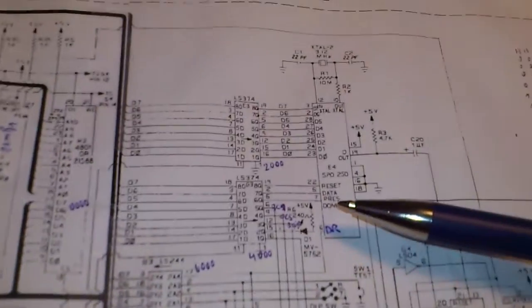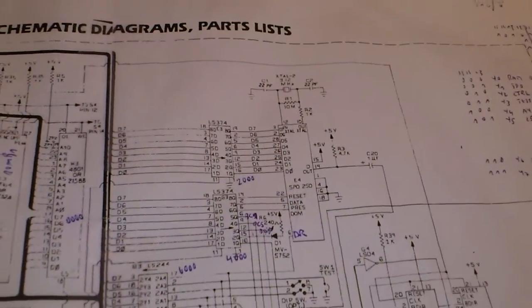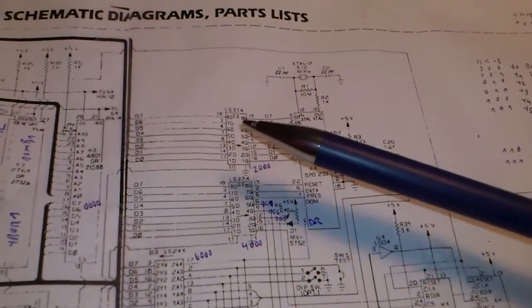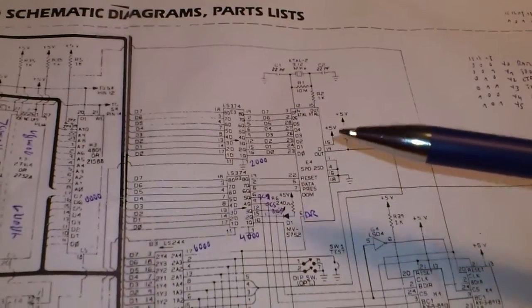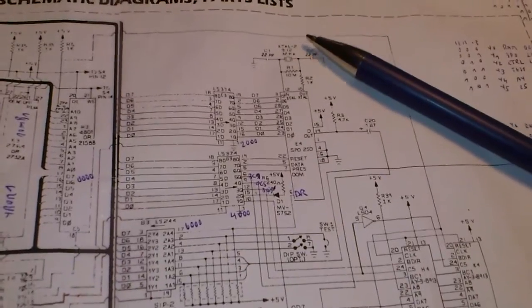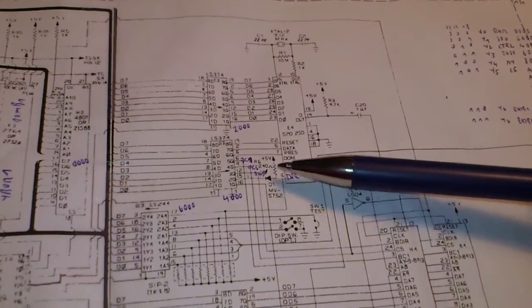The SP0250, that guy, that's the really complicated one here. That's a voice synthesizer. Unlike the SC01 Votrax that we had on the first generation card, this one needs much more data to come in here to produce some voice. And this is because it's actually vocal tract modeled. Let's take a look at the datasheet and see how it works.